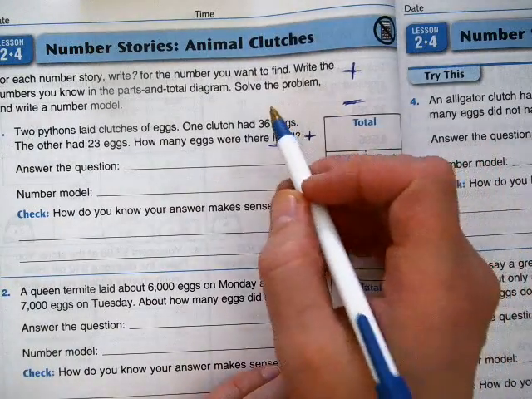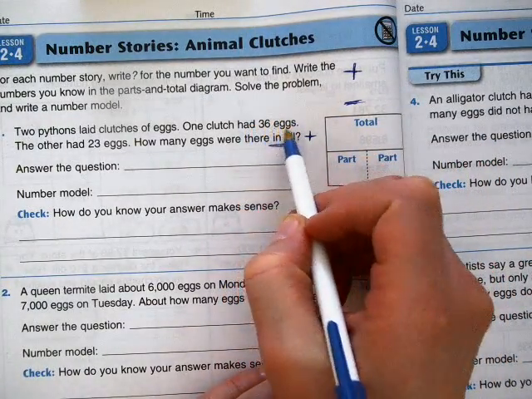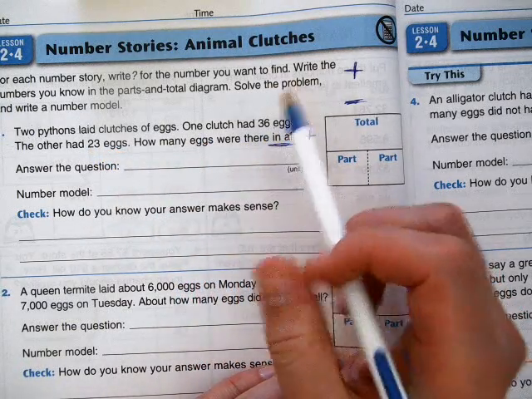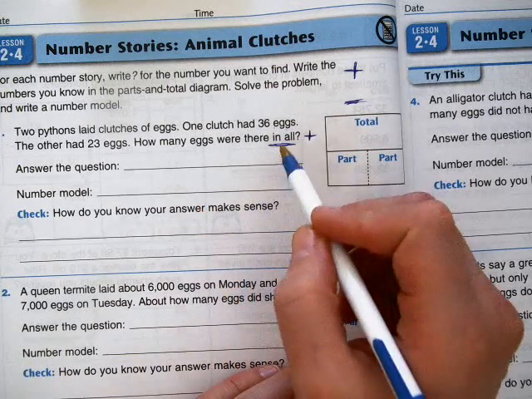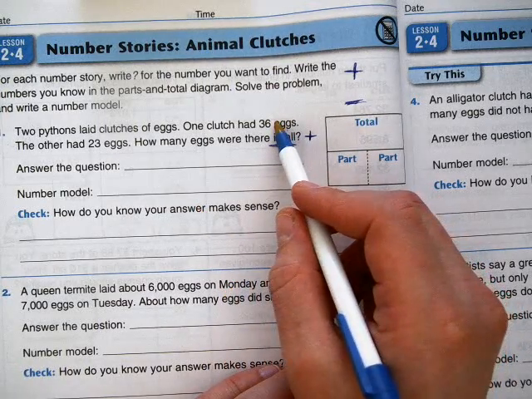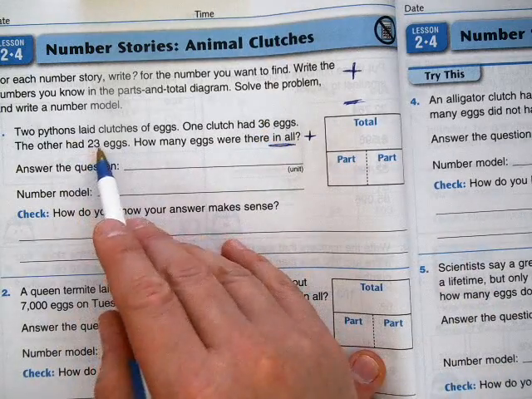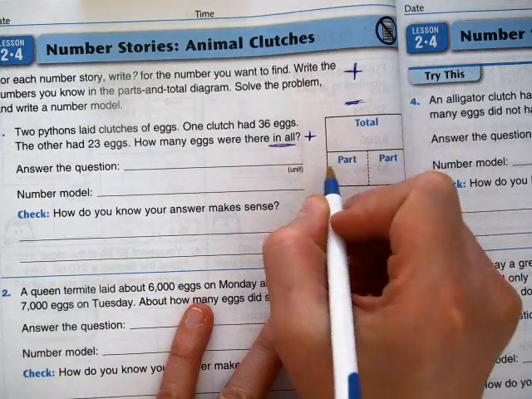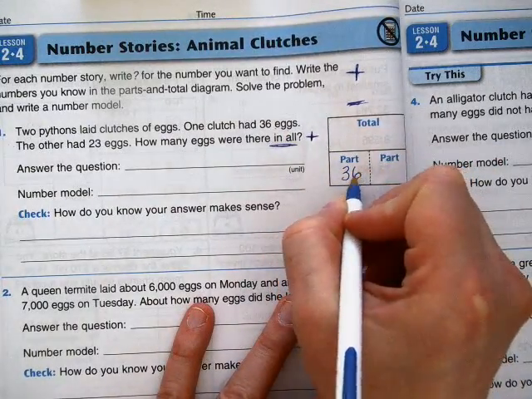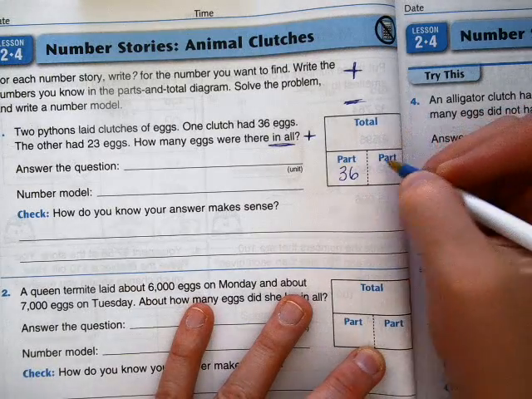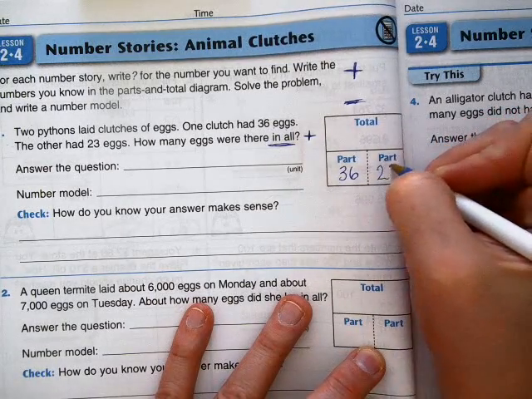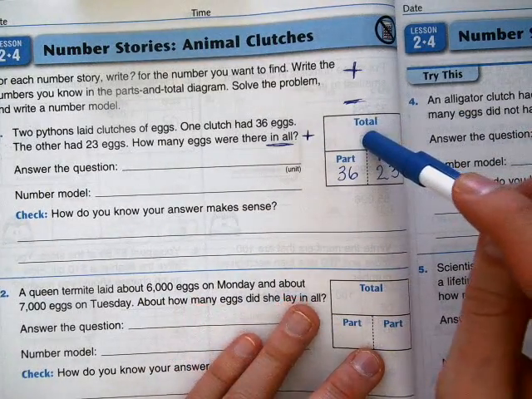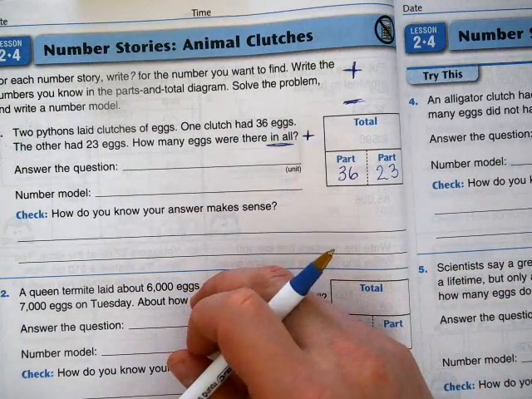Let me think. So, one clutch had 36 eggs, the other had 23. How many eggs in all? Oh, I know. If I'm going to add together, this must be one part, this 36 eggs, and this must be the other part, 23 eggs. So I'm going to write 36 for one part, and 23 for the other part. Total. Oh my goodness, how am I going to get the total? Well, I'll have to add them together.